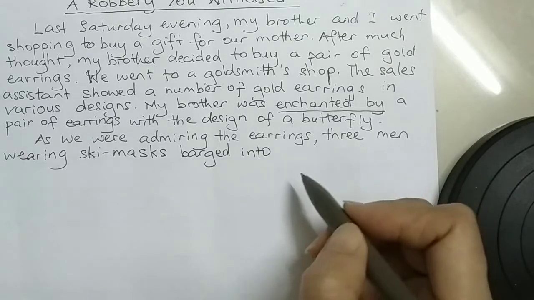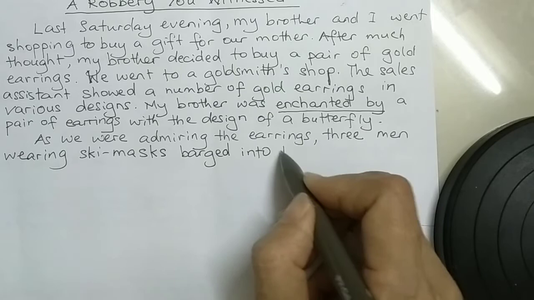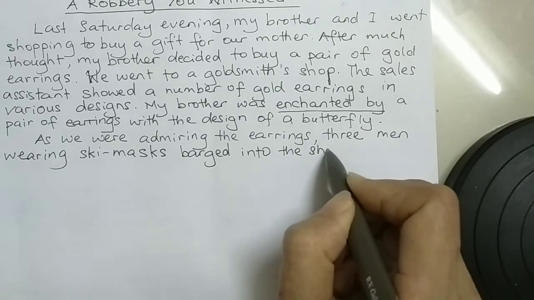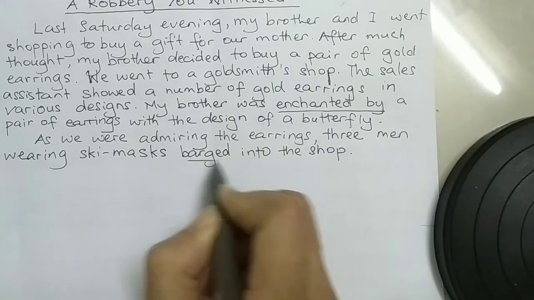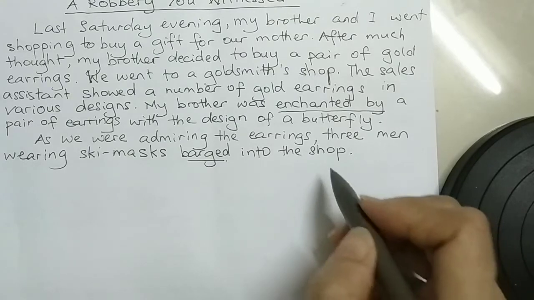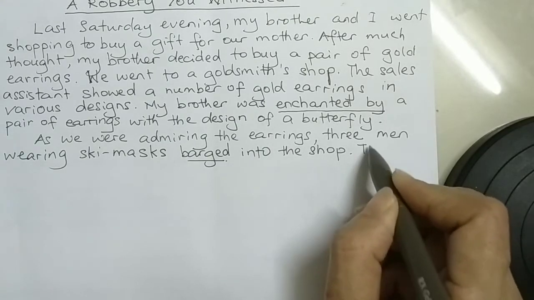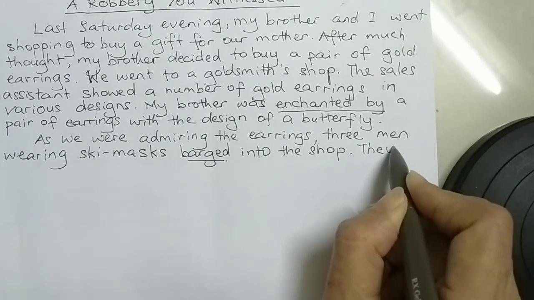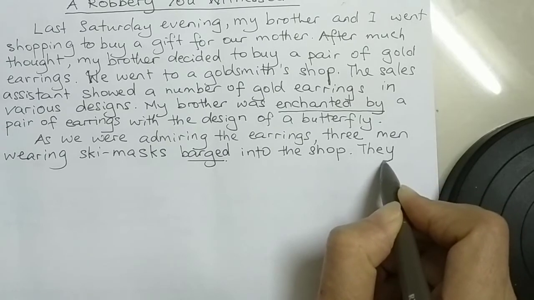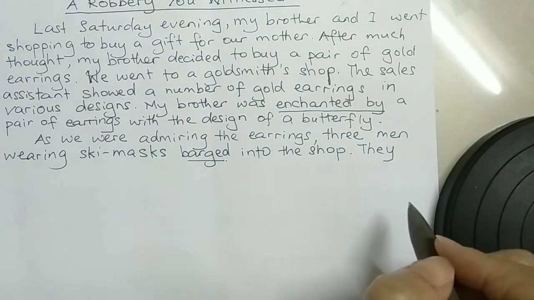Well, you can also say rushed into the shop. Right? Now, what would they do next? I mean, the robbers, all right?